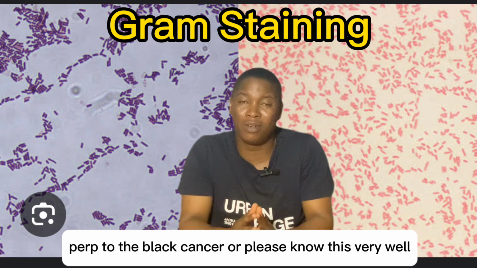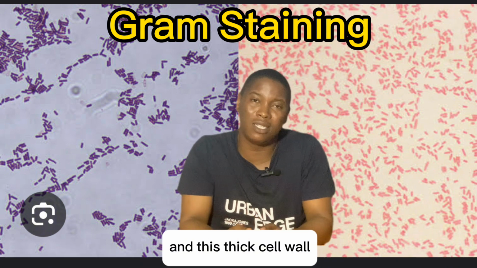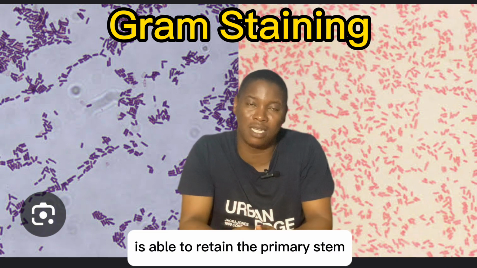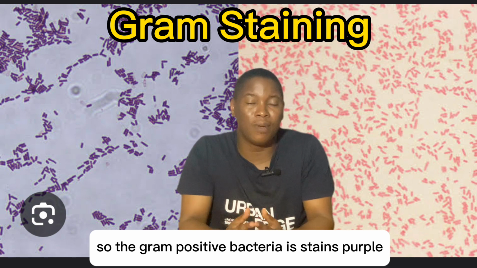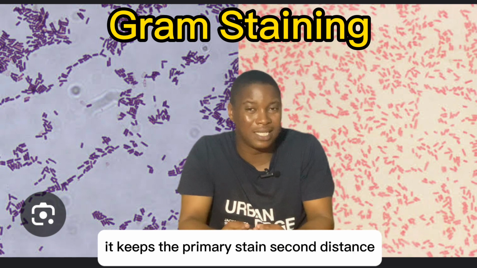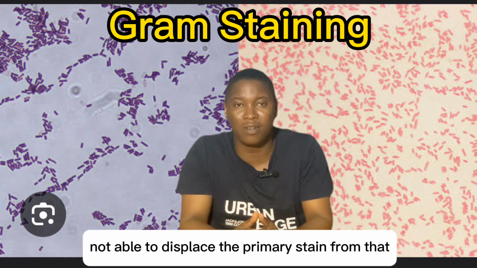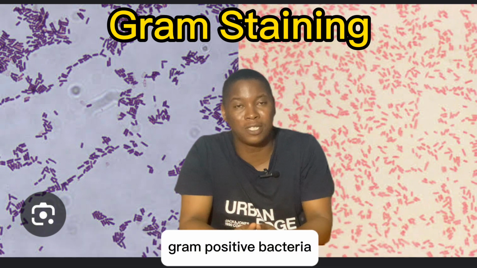Please note this very well. The gram-positive bacteria have a thick peptidoglycan cell wall, and this thick cell wall is able to retain the primary stain. So the gram-positive bacteria stain purple. It keeps the primary stain. The secondary stain is not able to displace the primary stain from the gram-positive bacteria.